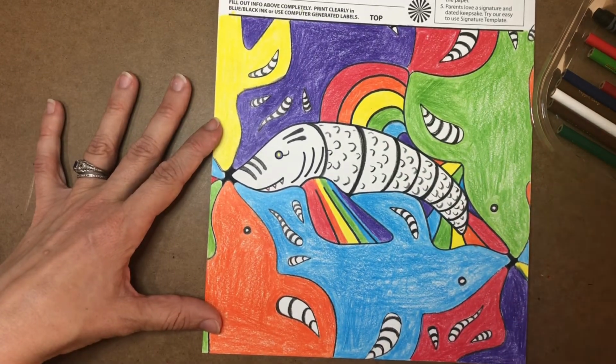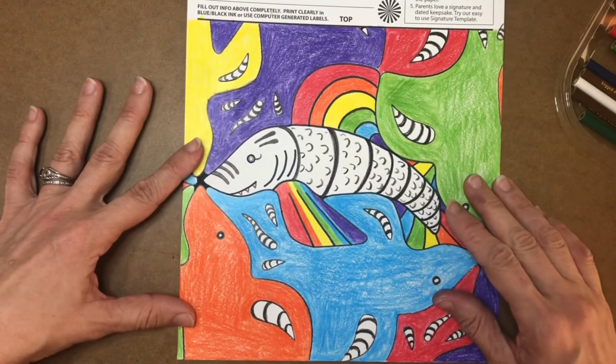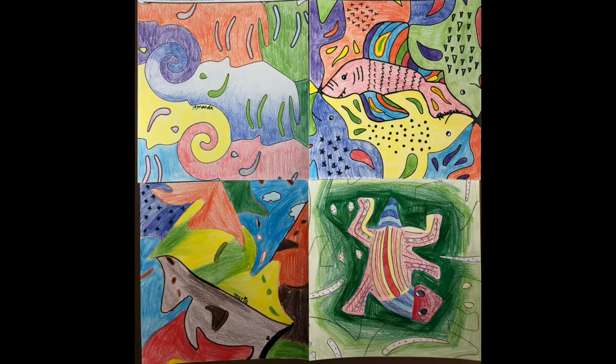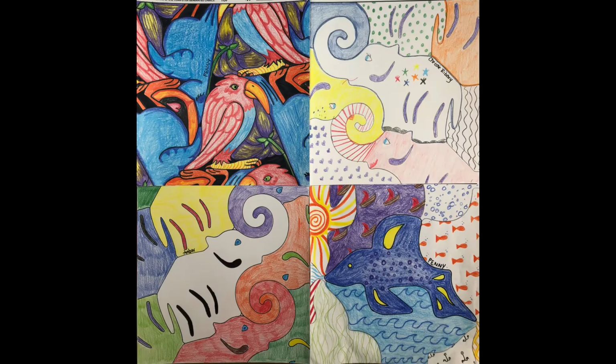I hope you enjoyed doing your square one project today. I can't wait to see all of your brilliant ideas come to life. There's no right or wrong way to fill in these stencils that you tessellated. So enjoy yourself, use lots of fun patterns and colors, and add a touch of whimsy.